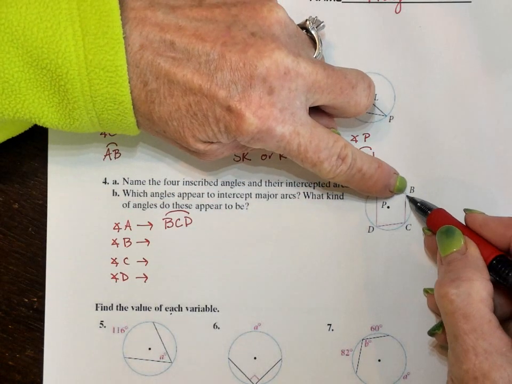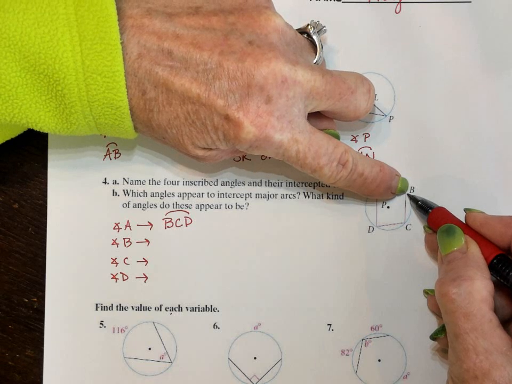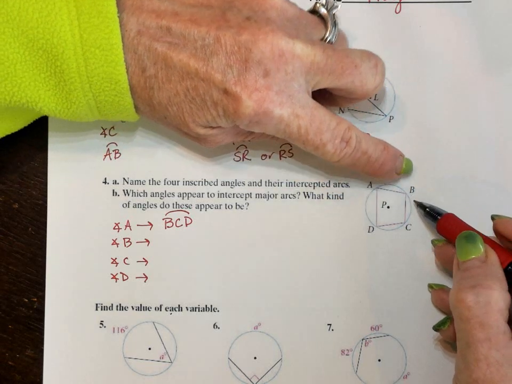Excuse me. I am not sick with coronavirus. I just had something stuck in my throat.